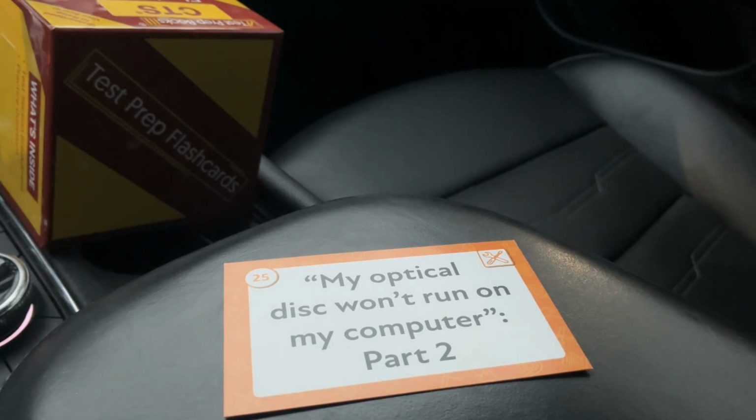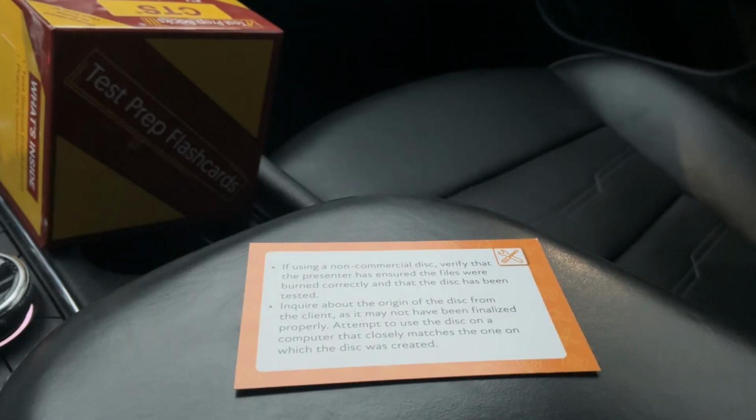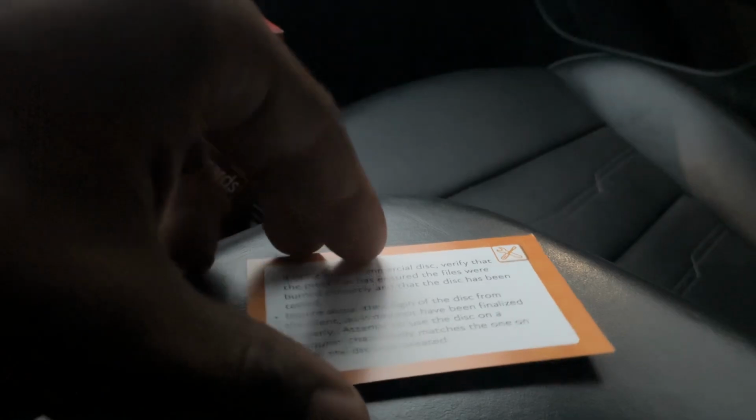My optical disc won't run on my computer, Part 2. If using a non-commercial disc, verify the presenter has ensured the files were burned correctly and the disc has been tested. Inquire about the origin of the disc from the client, as it may not have been finalized properly. Attempt to use the disc on a computer that closely matches the one on which the disc was created.